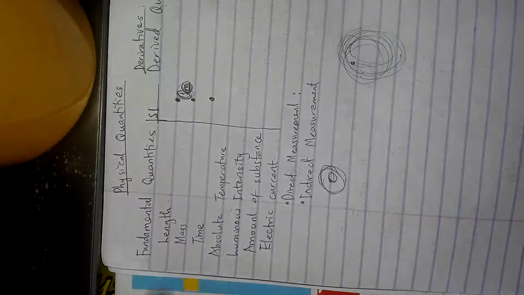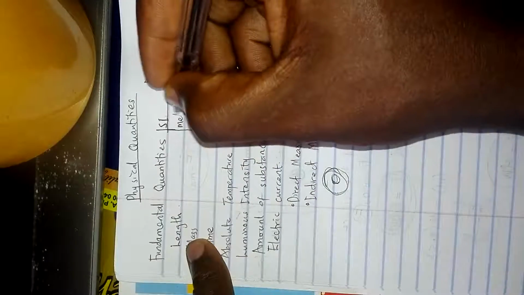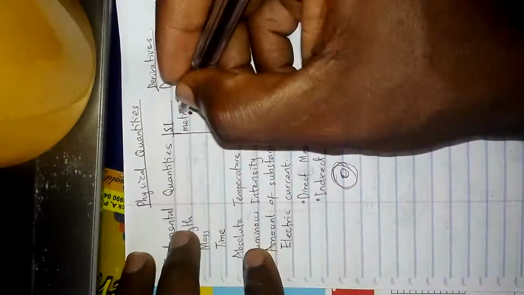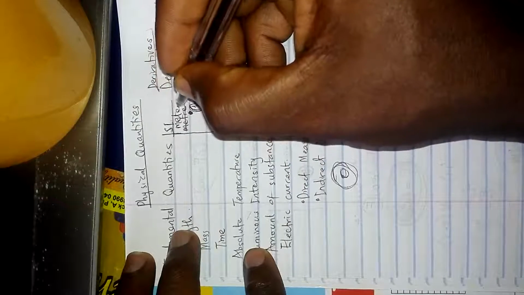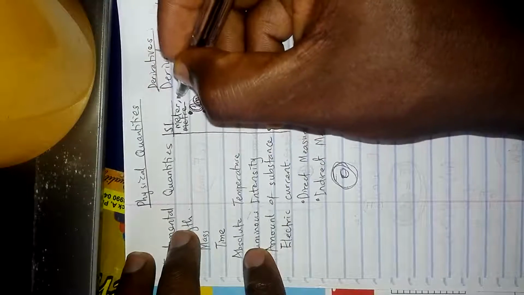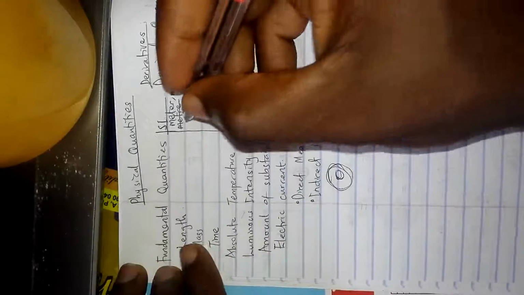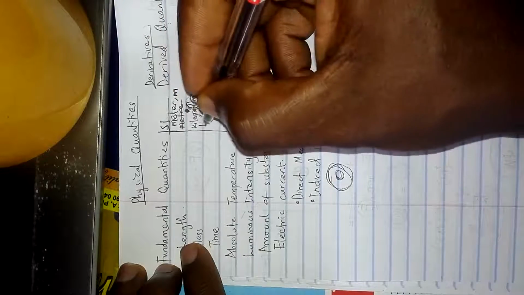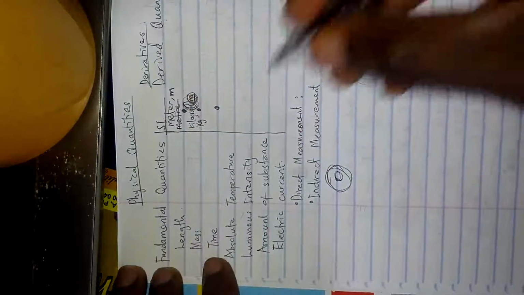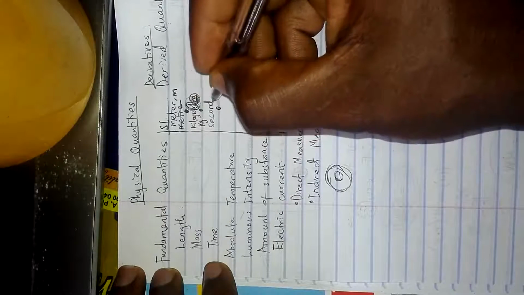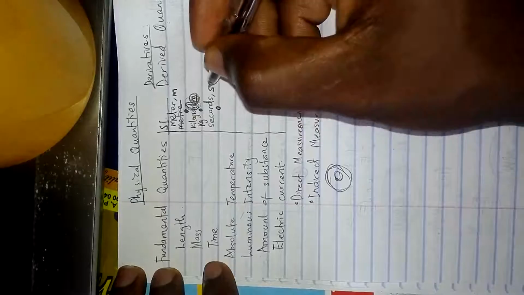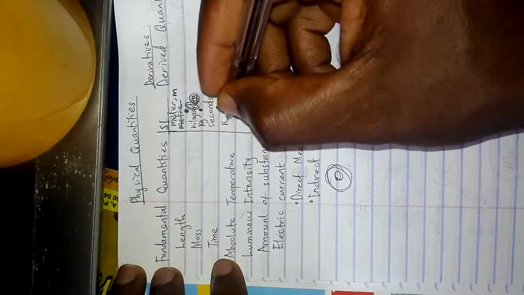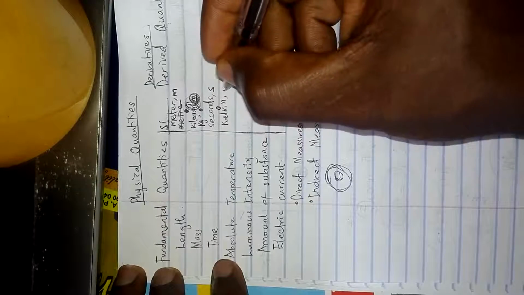For length, that unit is the meter, spelled METRE or METER depending on whether you are using British or American English. I think what they are using here is METER, denoted as m. That of mass is the kilogram, denoted as kg. The SI unit of time is the second, denoted as s. The unit of absolute temperature is the Kelvin, denoted as K.